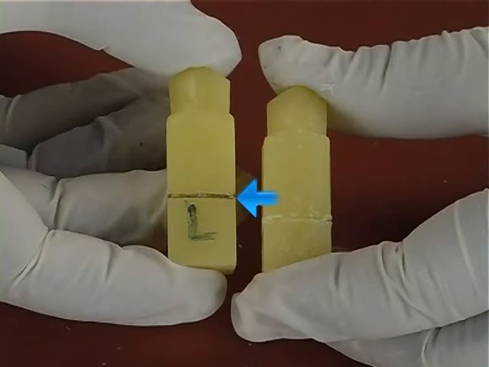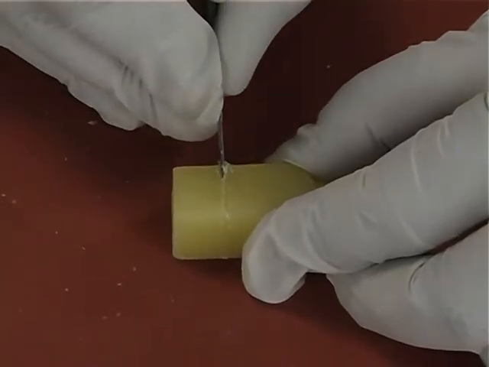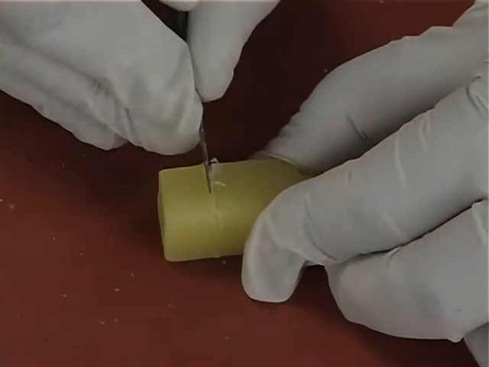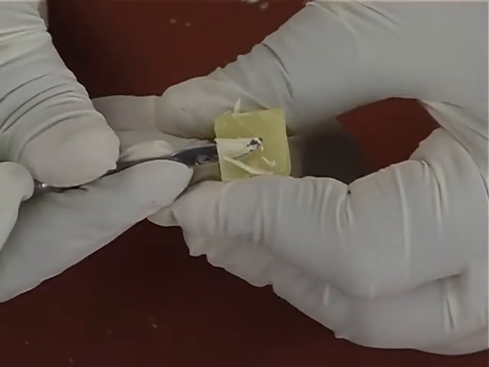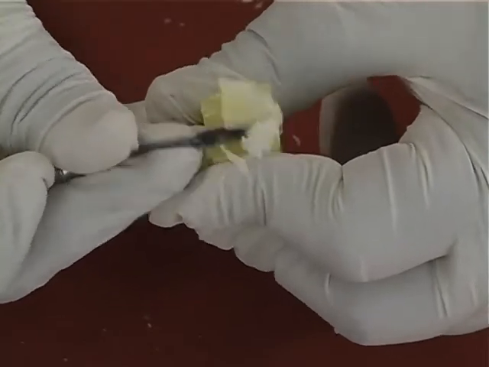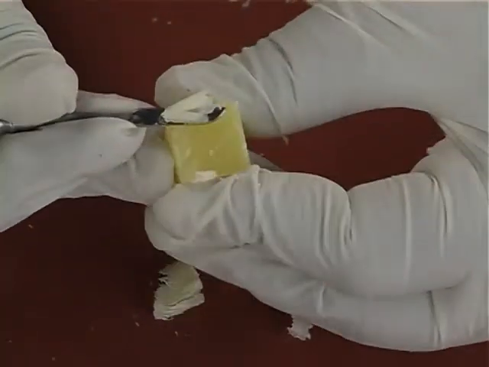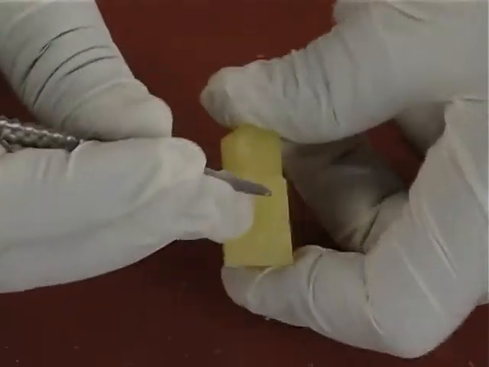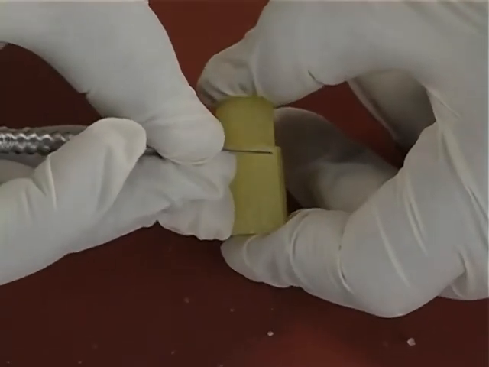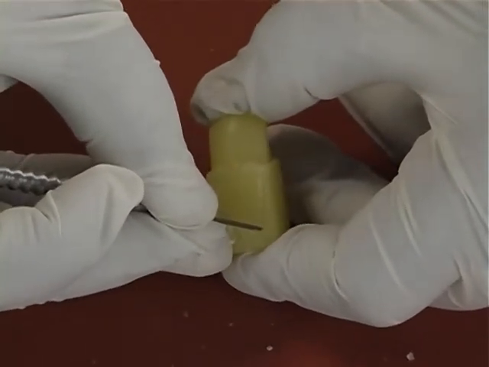This is the labial aspect showing the marked measurement of the tooth. Now remove the excess wax exactly at the marked end, which corresponds to the apex. Next, draw the mesial and the distal outlines of the root on the labial aspect of the root part.